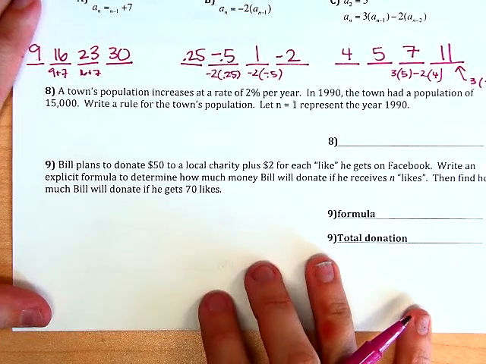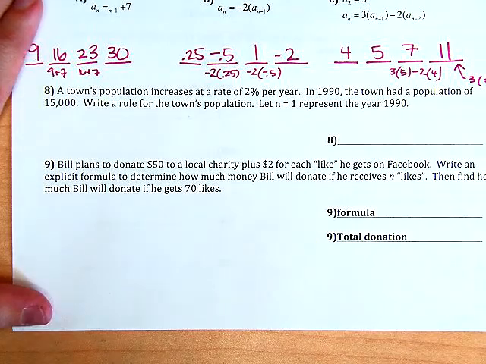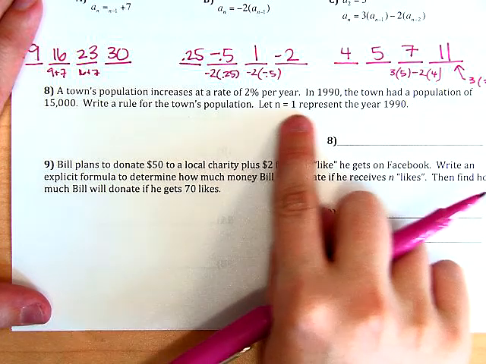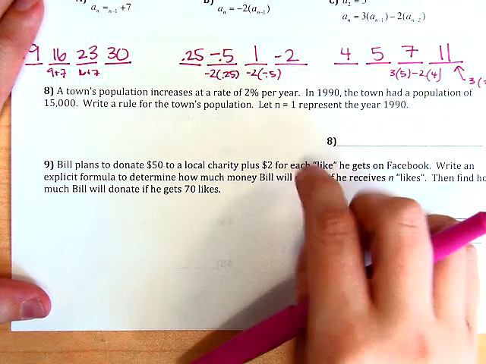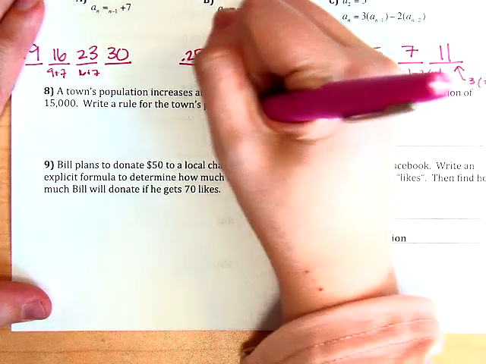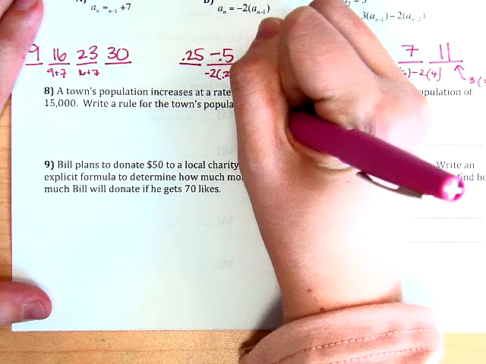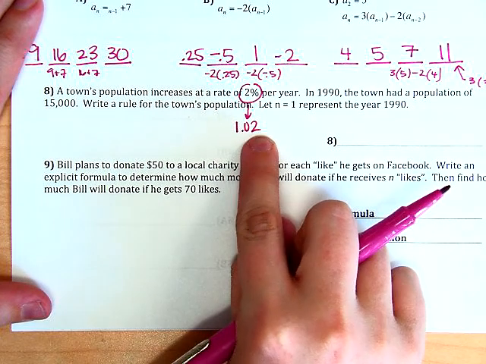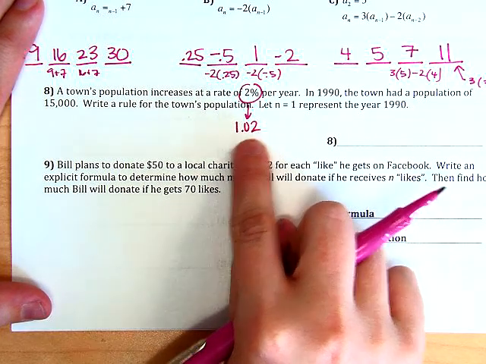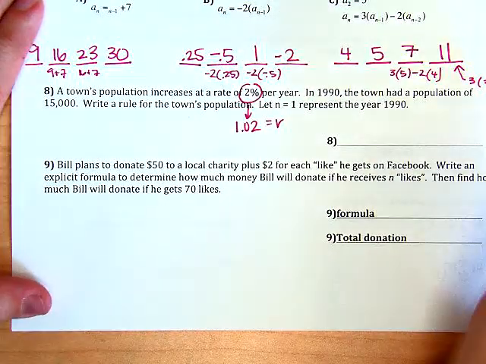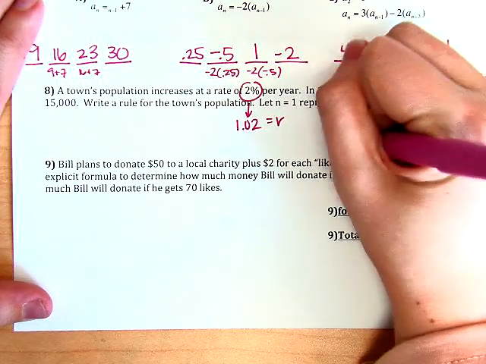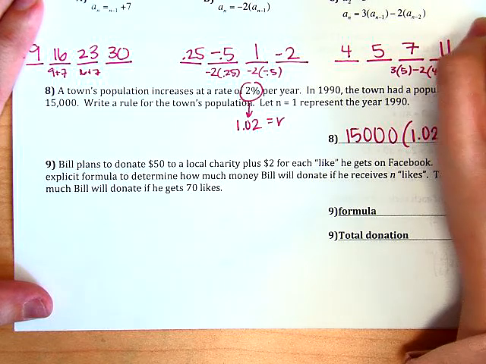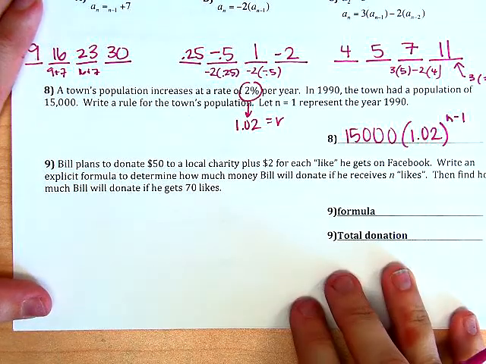A town's population increases at a rate of 2% per year. In 1990, the town had a population of 15,000. Write a rule for the town's population. Well, we're talking geometric because it's increasing. So it's increasing 2%. So that's going to be 1.02 because I'm keeping my 100% of the people and adding 2% more. So that's my ratio. My first term is 15,000. So 15,000 times 1.02 to the power of n minus 1.